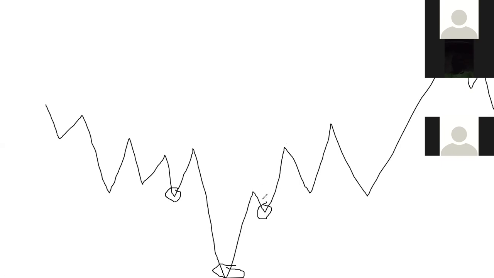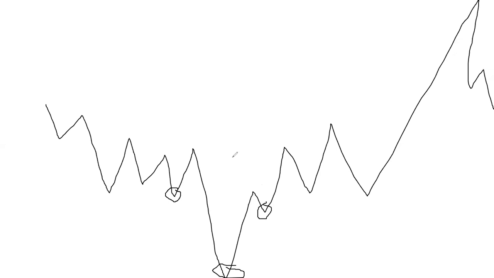If it's something like this, you can treat this in two ways. You can join this neckline to this, and this is where you buy from. Or you can join precisely this to this, and you can buy from here. You still catch the pips long term.